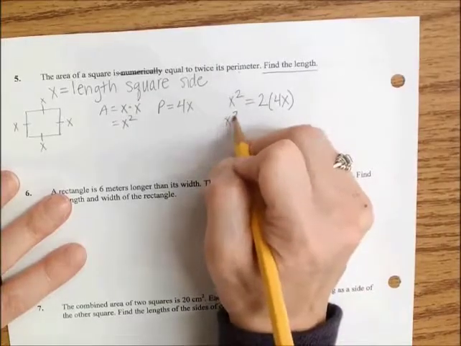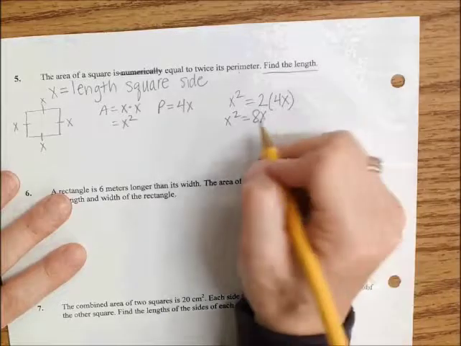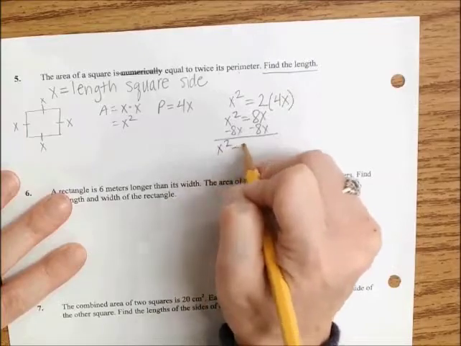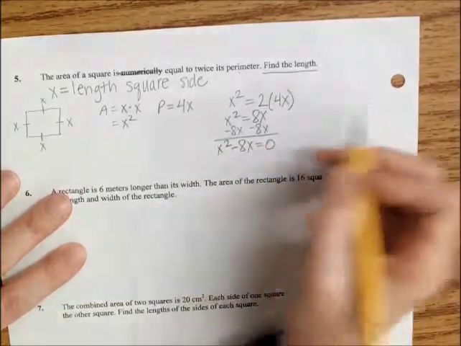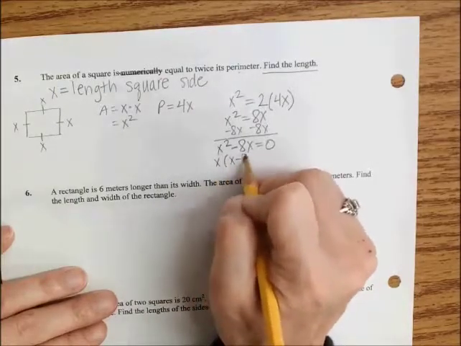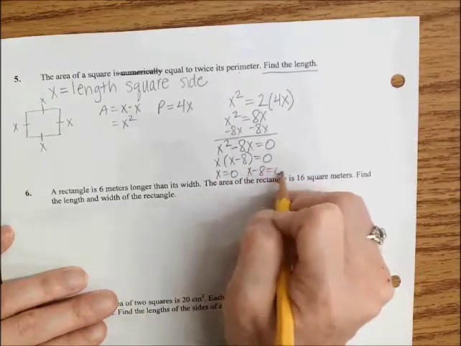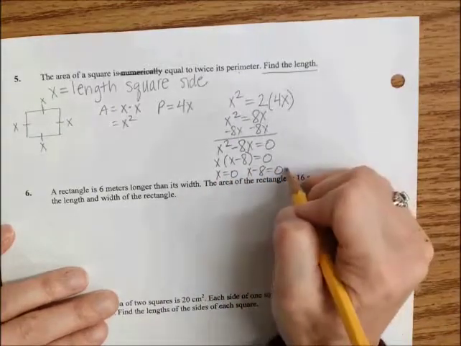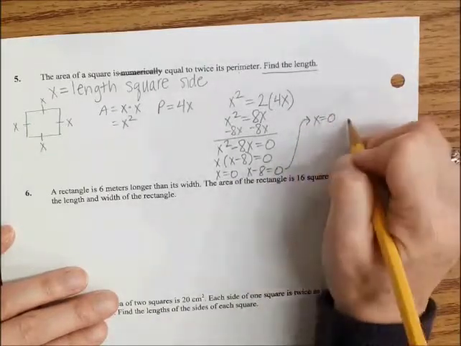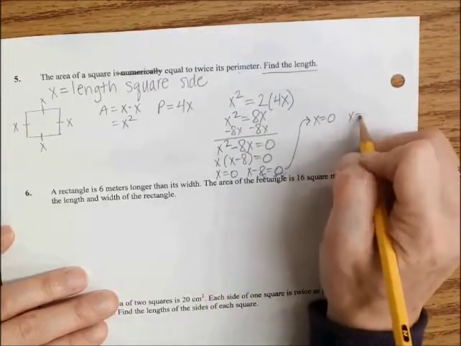Now let's try and solve. We'll start by doing 2 times 4x, which is 8x. Next step, we're going to set this equal to 0. So I'm going to subtract 8x from both sides. Again, it's in standard form, as close as we can get, set equal to 0. Now we factor to solve. So we divide out an x. We have x minus 8 equal to 0. x equals 0, x minus 8 equals 0. We'll rewrite x equals 0. I'm adding 8 to both sides, and so I have x equals 8.